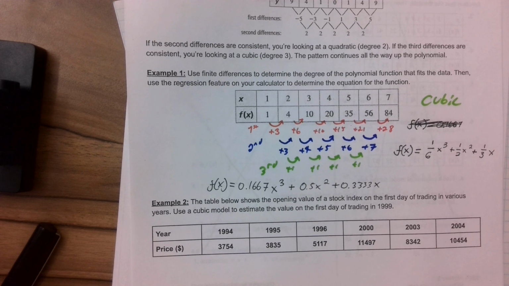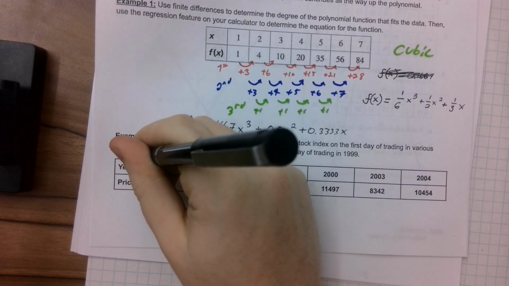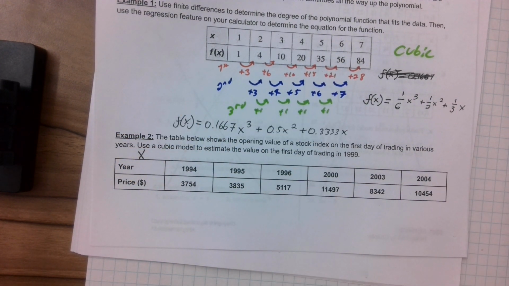We want to use a model to estimate this as well. But we can already start to see a little bit of a problem. These numbers are huge. Our graphing calculator is going to burst into flames. And in fact, when I tried this on my first attempt at recording, the numbers were so big that my calculator took 5 minutes to load on camera. Not good. So let's think of a different way of writing this out. Instead of using the years 1994, 1995, 1996, so on and so forth, let's use more reasonable x values. Let's substitute all these years for different x values.